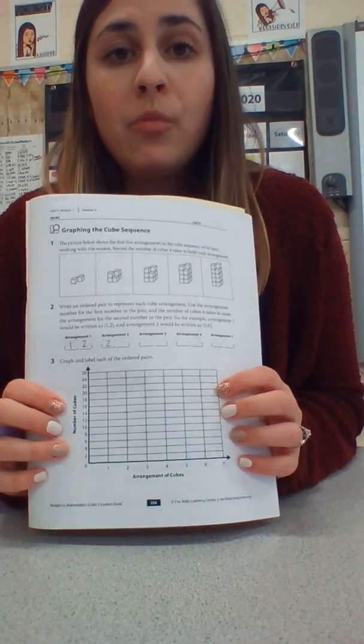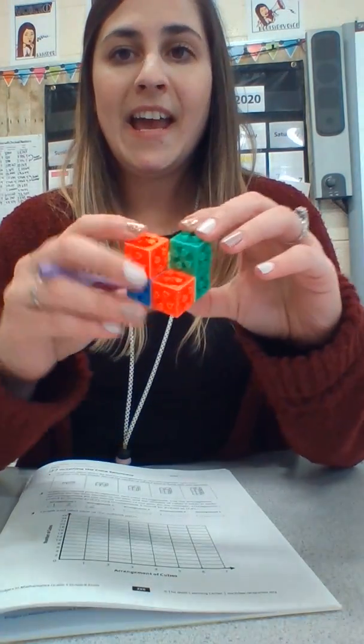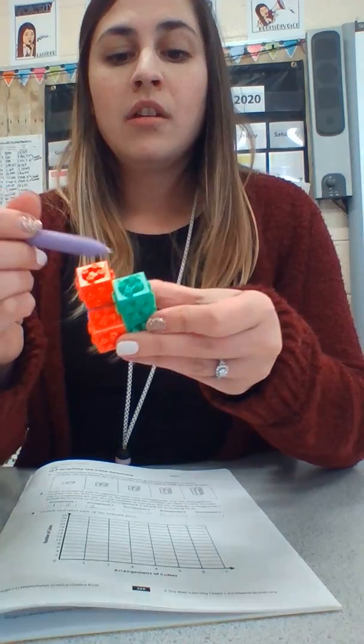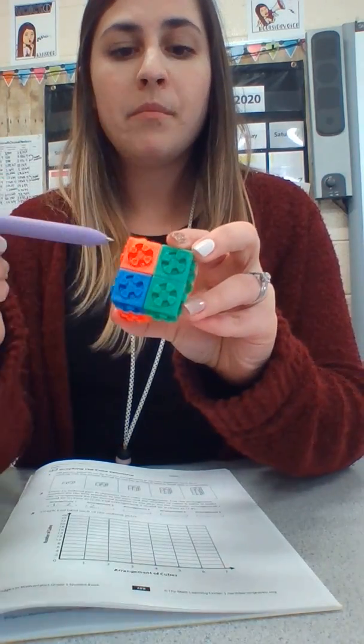So now I'm going to go to my student book page 206. It is the second arrangement, so my number that's going to go in the x value, or the first number, will be number 2. And my number that will go for the second number, which is the y value, will be the amount of cubes that I have in my second arrangement. 2 plus the 4 is 6, so I'm going to put 6 there.